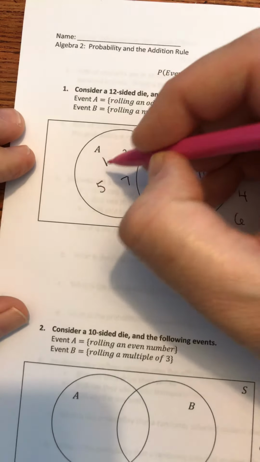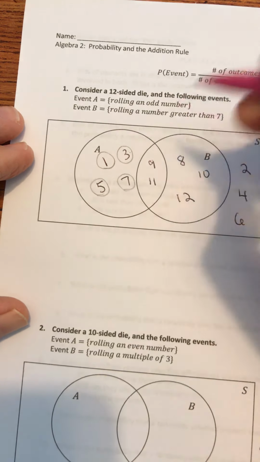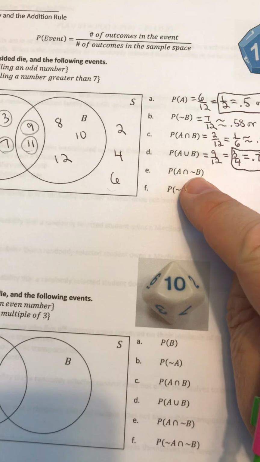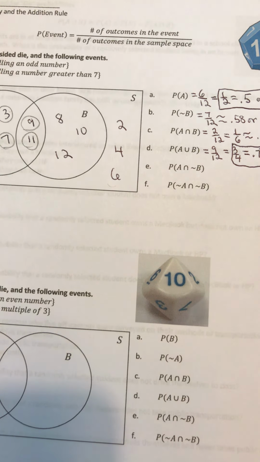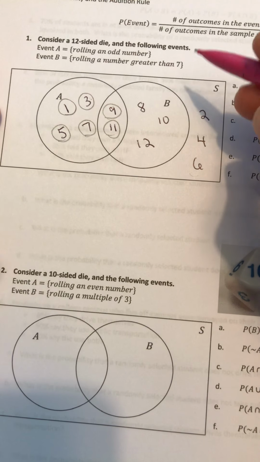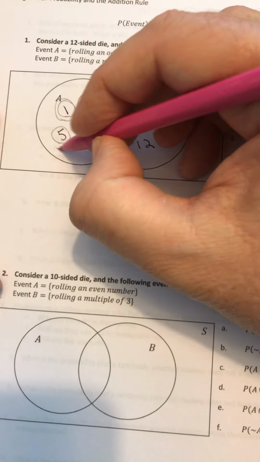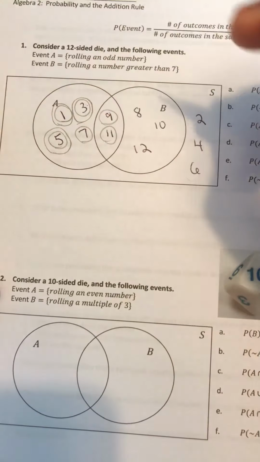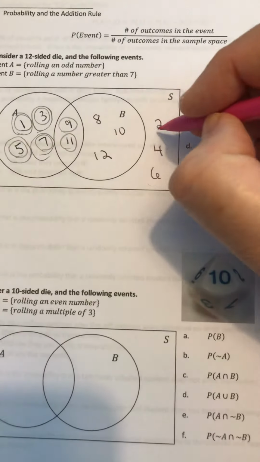So an odd number and intersect not greater than 7. So what's not greater than 7? This one, this one, oops, this one, that's not greater than 7. These also.